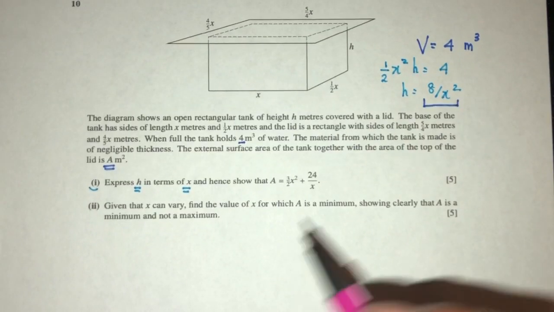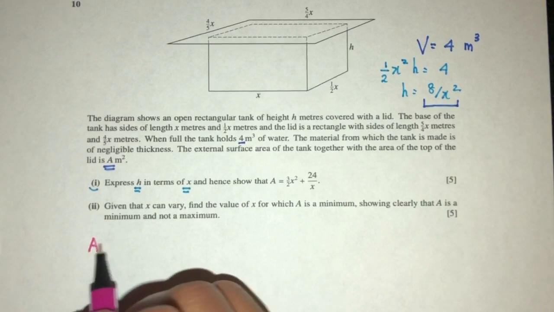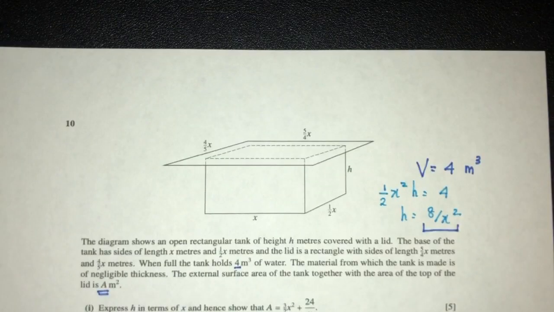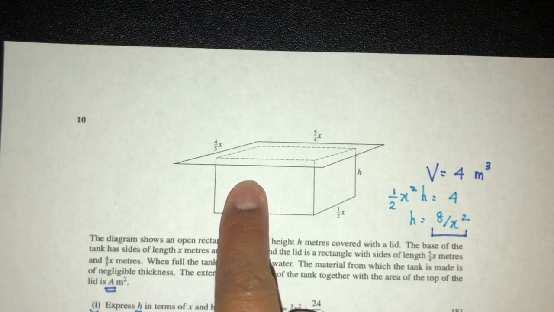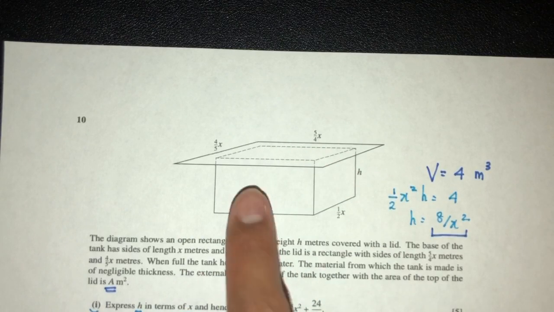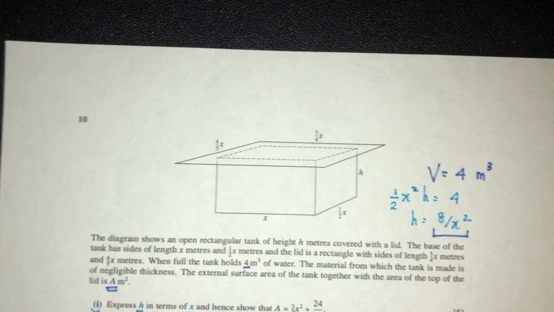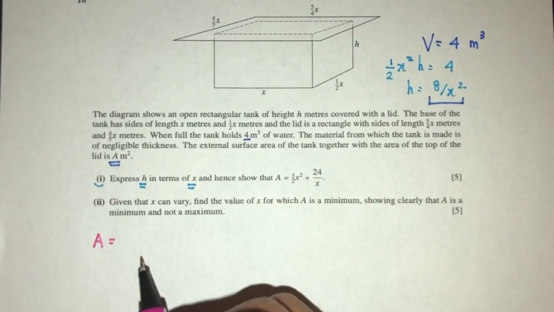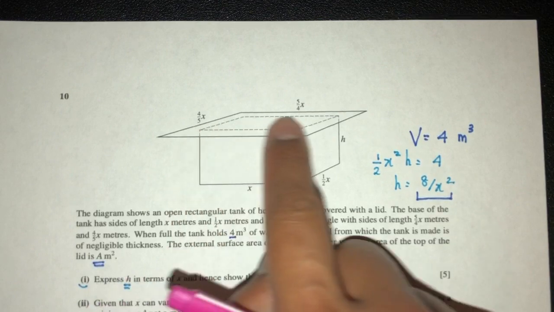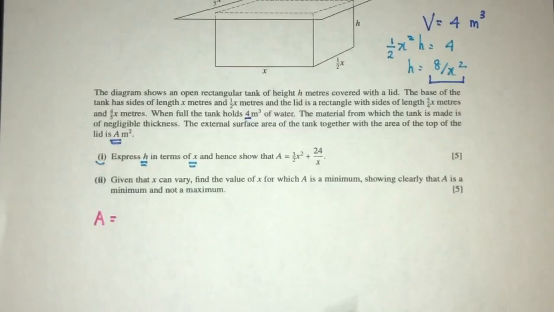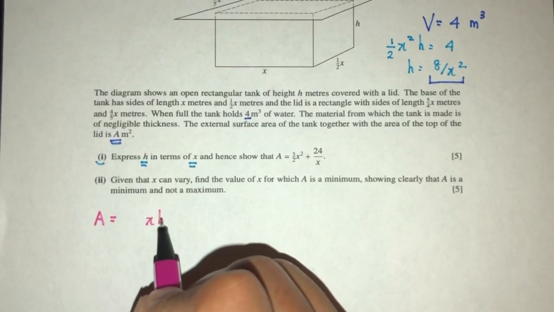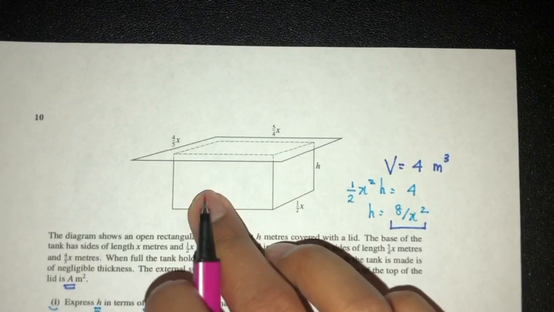Now, how do you find the area? If you observe, we have this side and the side at the back, this side and the side on the other side, and the base, so we have 5 sides in total. First let's find the area of this side, length times width. That will be xh, but times 2, because we have front and back.